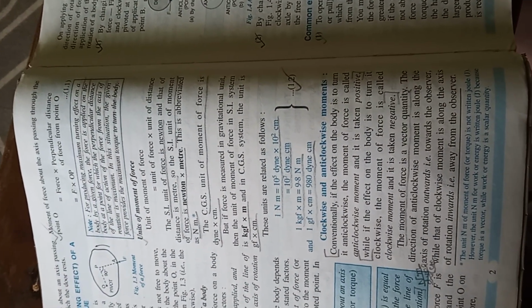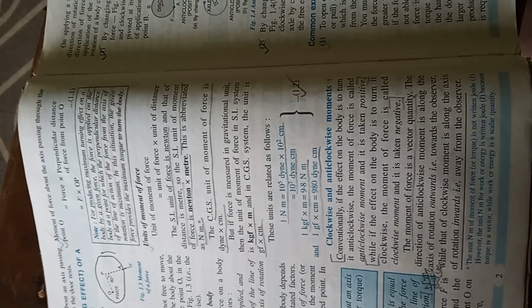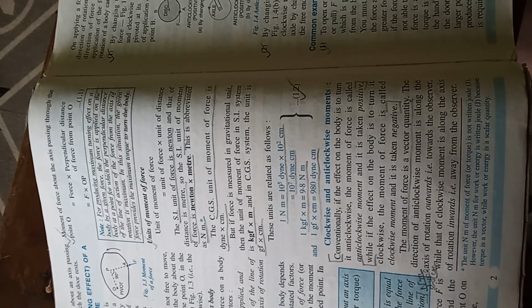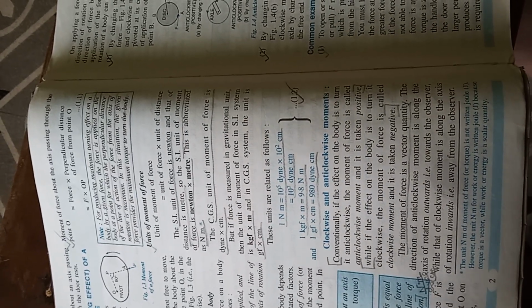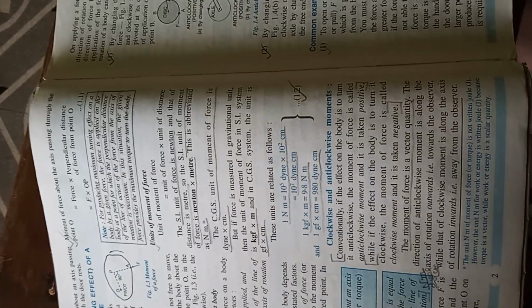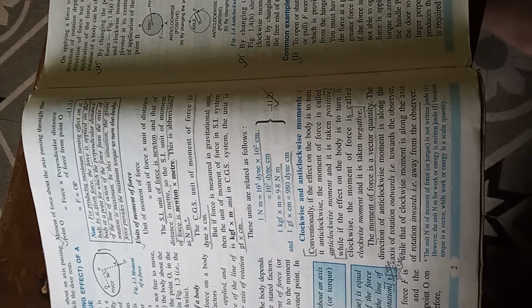It's not like mugging up, but it's very easy to remember, because physics is something which you see everywhere in your home, in every item that you have in your home. Everything tells about physics. You could understand.